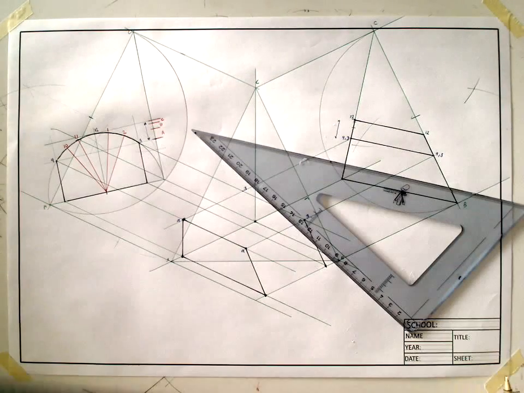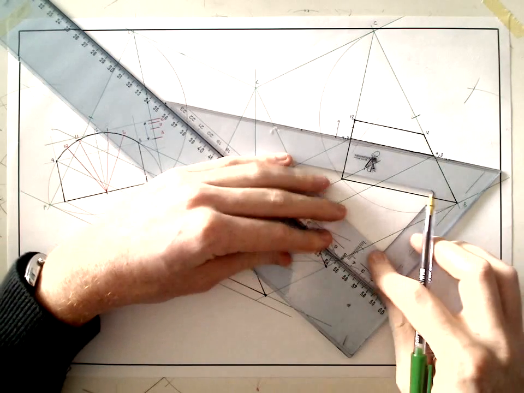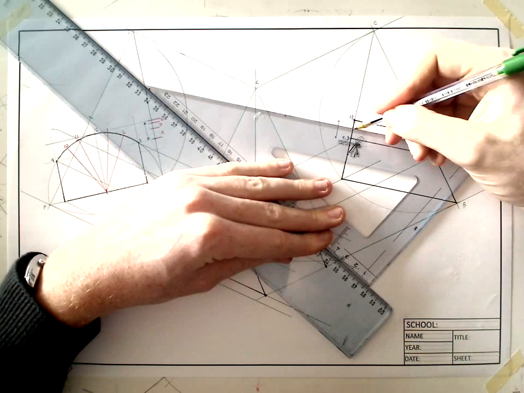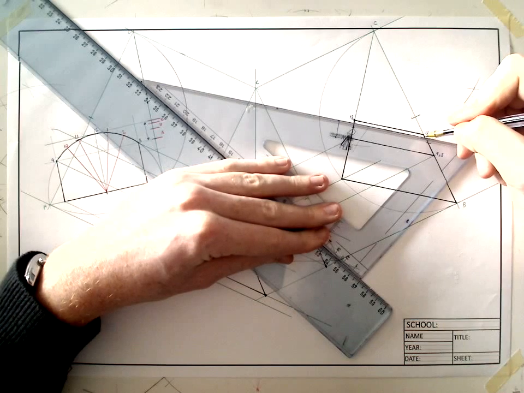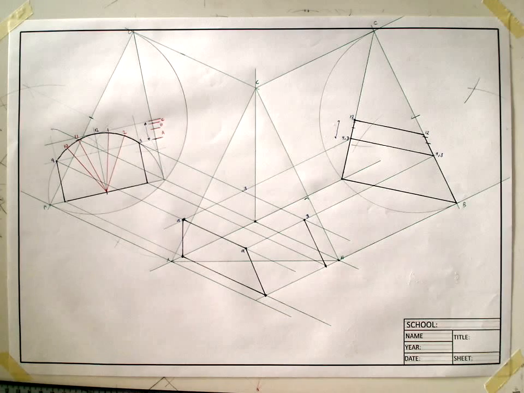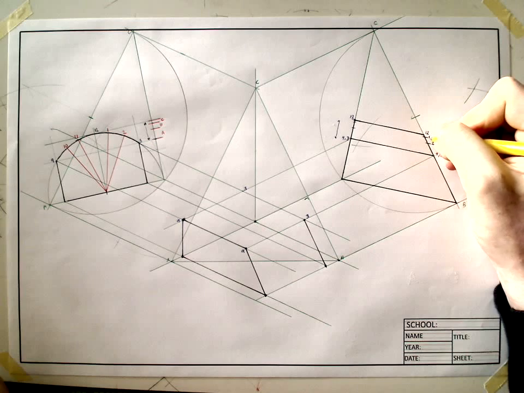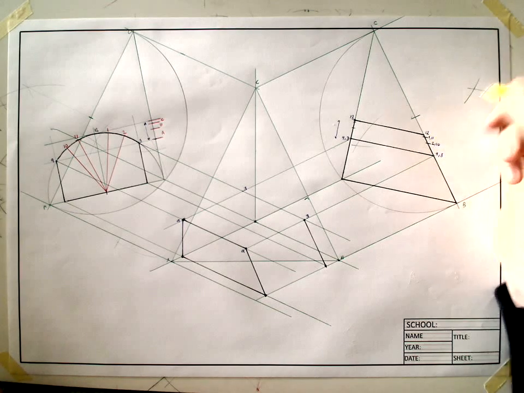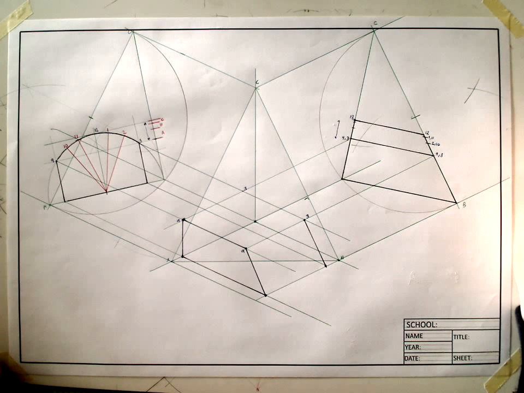And I'm going to use my set square to copy these heights across to their side. And I can label the points in as well. So this here is 1, 11, 2, 10. This here is going to be 12, 9, 3 as well. So I have my points there.